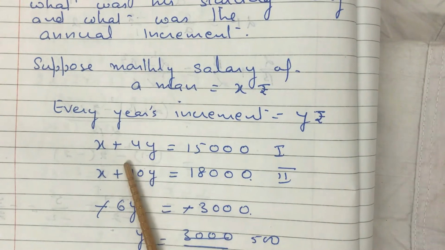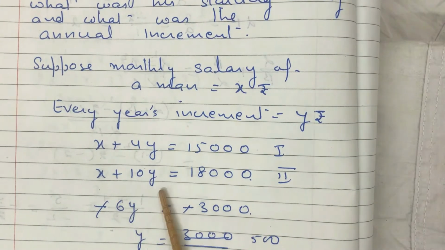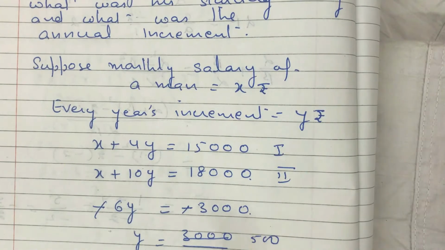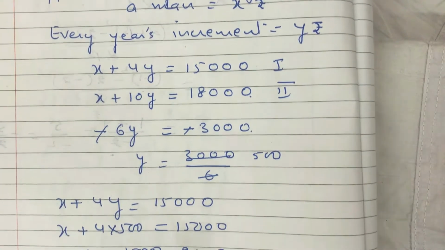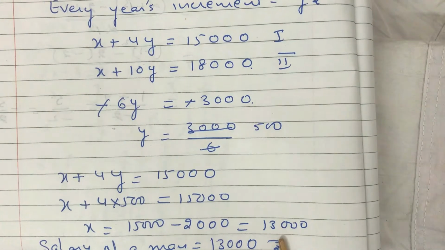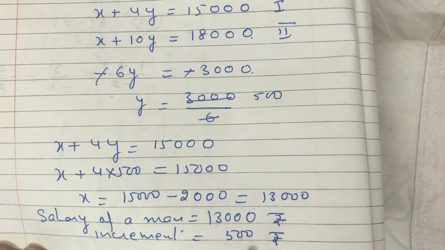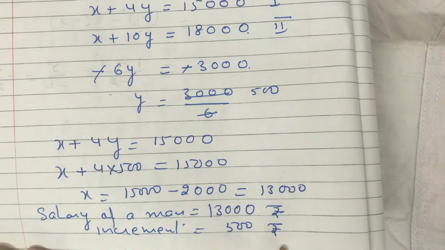So according to the question, x plus 4y is equal to 15,000, x plus 10y is equal to 18,000. We have these two equations. By elimination method, we will find value of y as 500 and value of x as 13,000. It means salary of a man is 13,000 and his increment is 500 rupees. This is what we want to find.